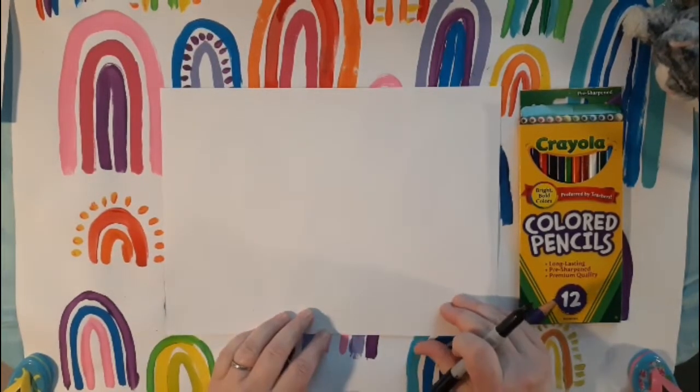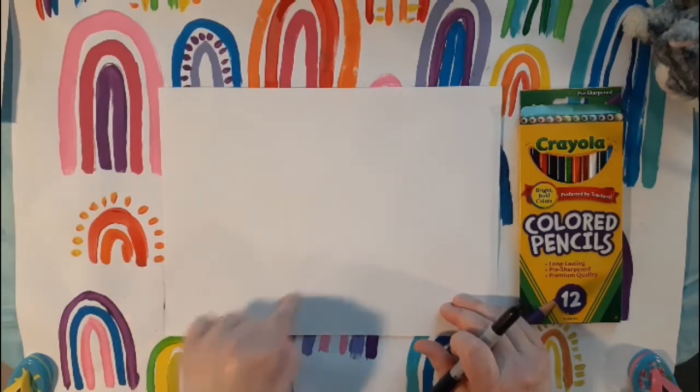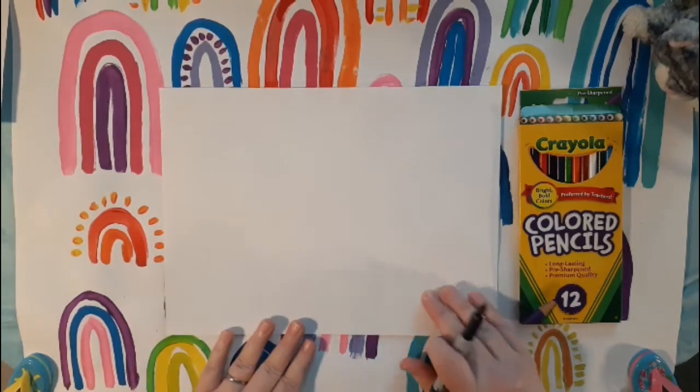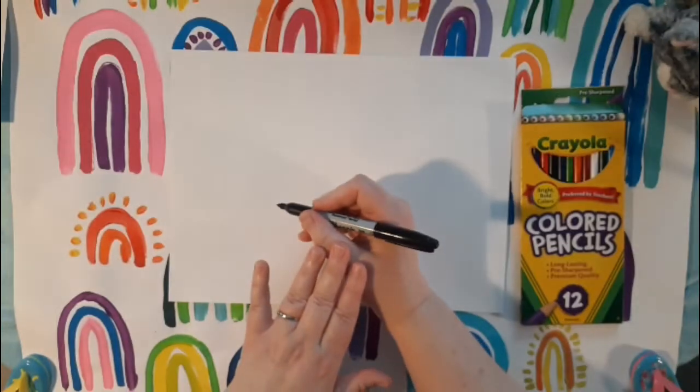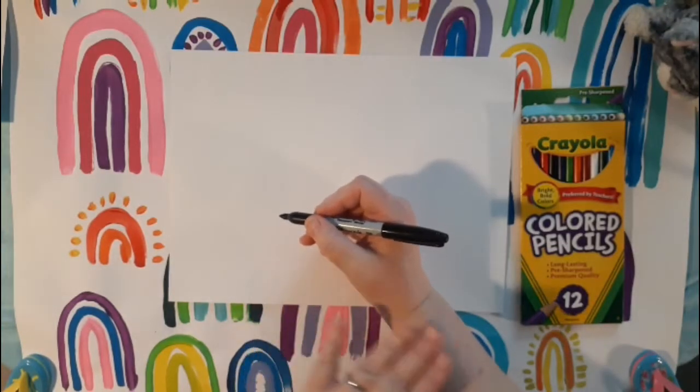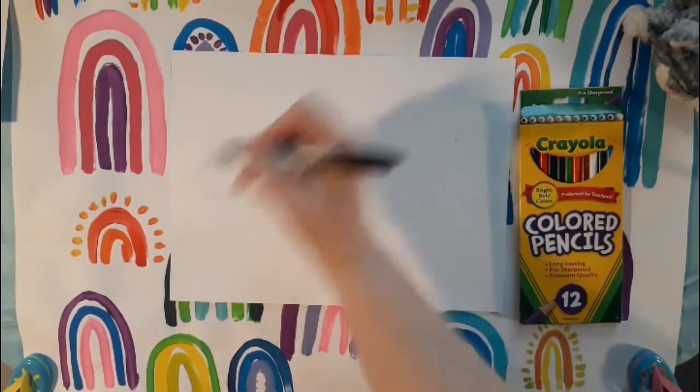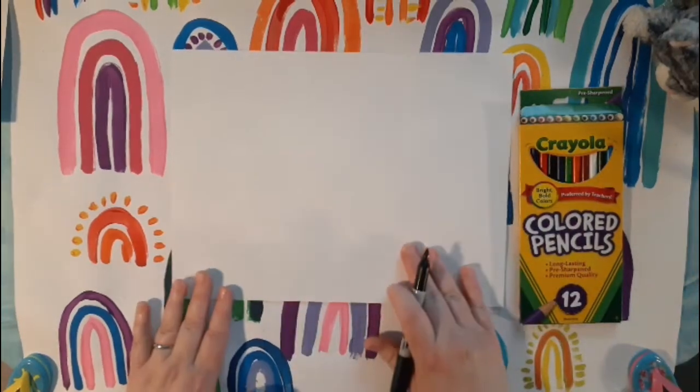Now, you could find something to trace to make the circle. I'm going to freehand it, and the key to freehanding a circle is to keep your hand and fingers stiff, not to move them too much, and to use more of your arm. So I'm using my arm to draw.